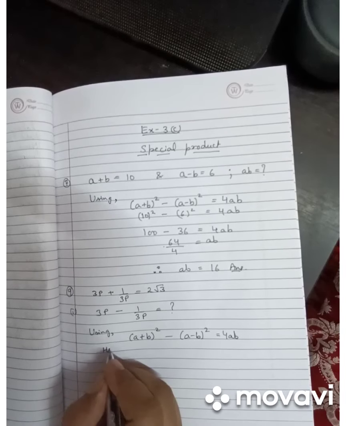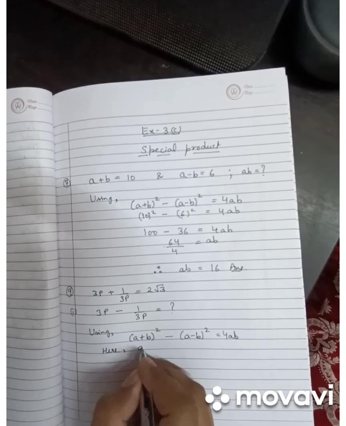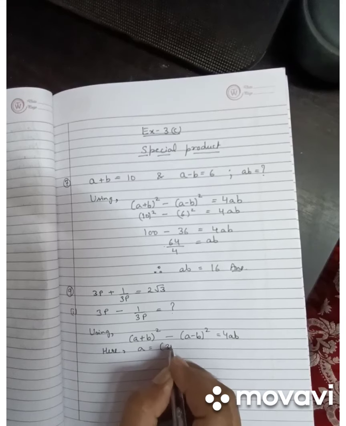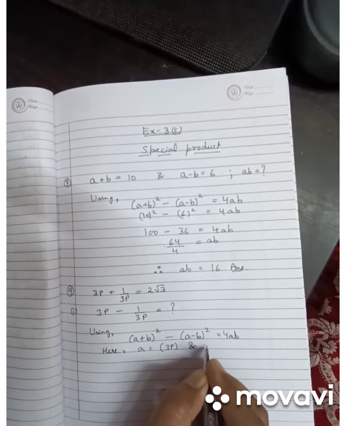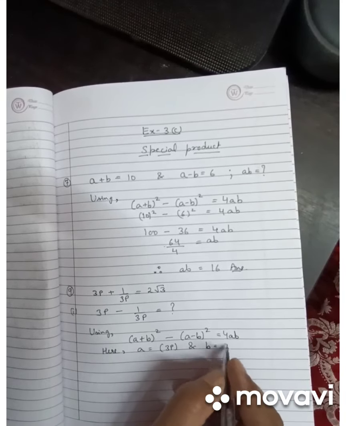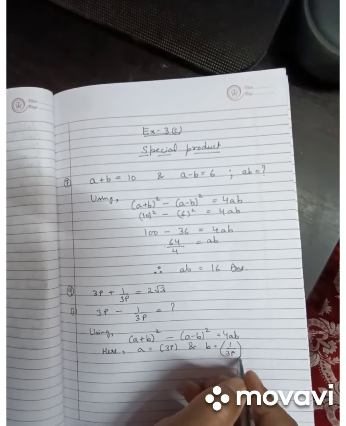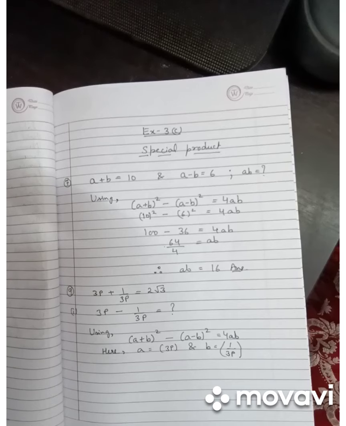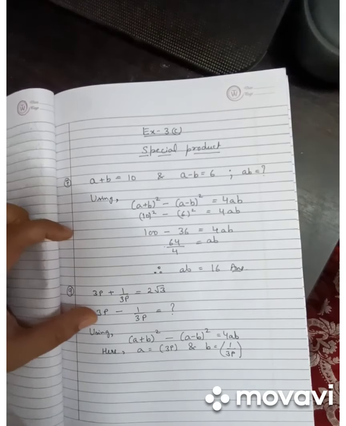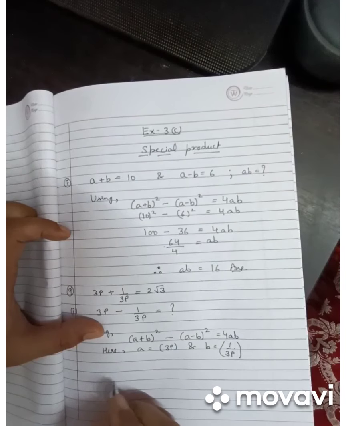Here a is given by 3p and b is given by 1 upon 3p. We are going to simply substitute these values in the given formula and get the answer.